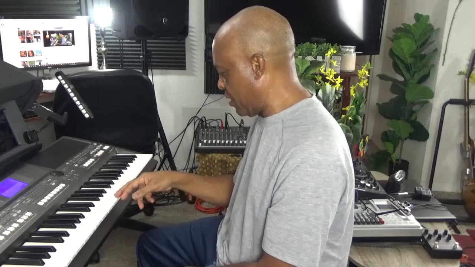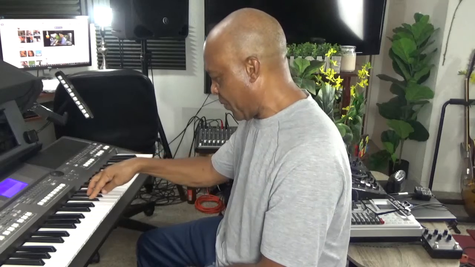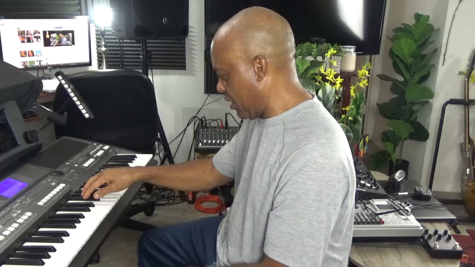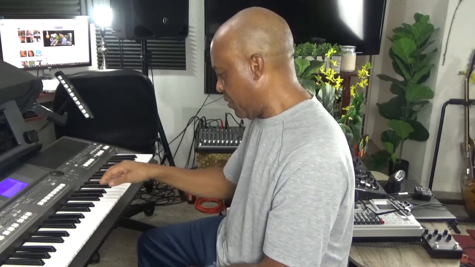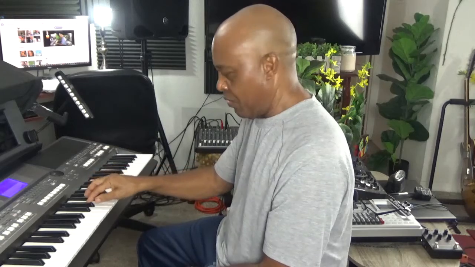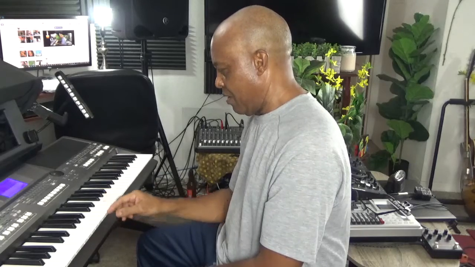Target note down, that's a G. So to lead to G, you're going to play G flat. And then what is your next target note? It's going to be E. So E flat will lead to E. Okay?